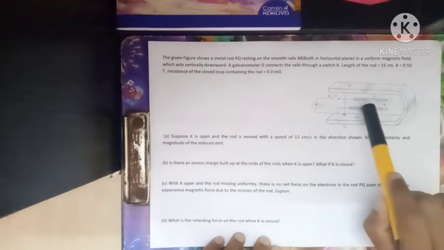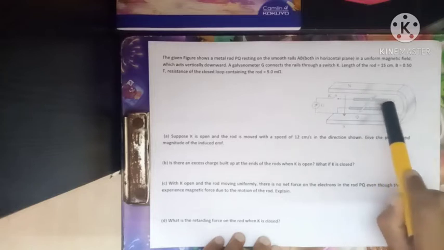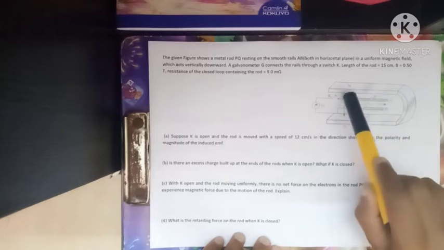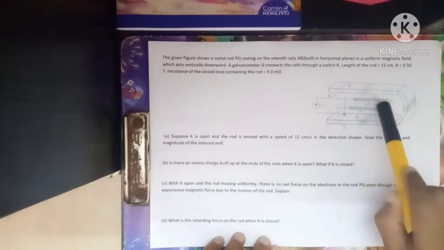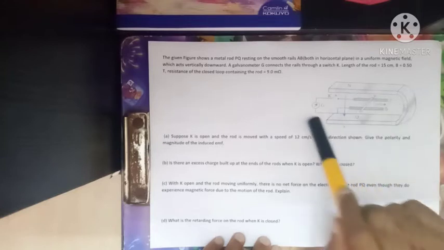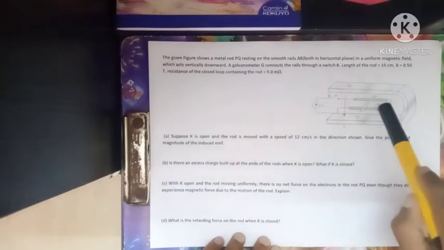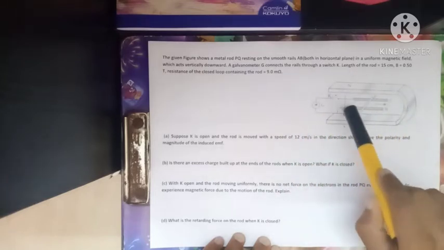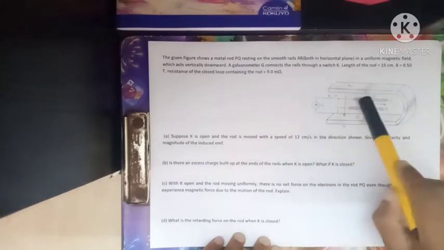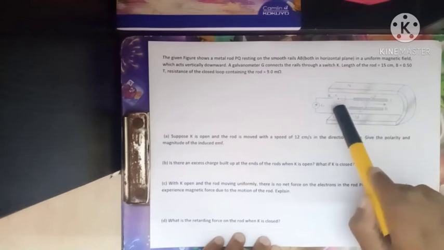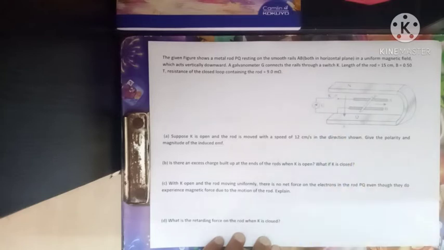horizontal plane. This rod is moving in this direction, horizontally on the rails. But the magnetic field is vertically down. So when the rod moves, it cuts the magnetic flux. A galvanometer G connects the rails through a switch. So across the ends of the rail there is a galvanometer connected like this. One end is connected to the switch, and the other end is connected to the galvanometer.